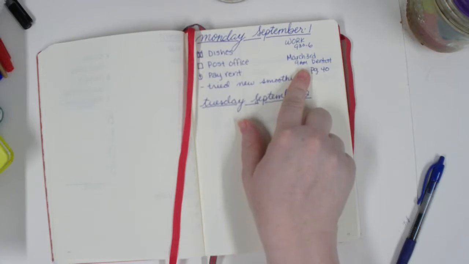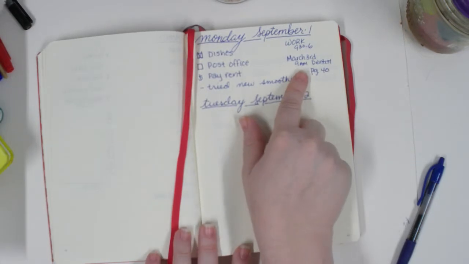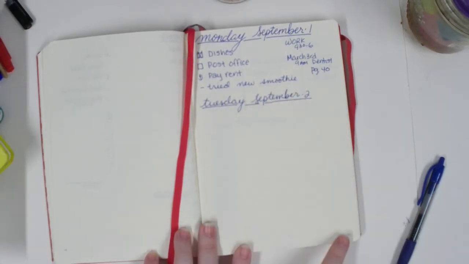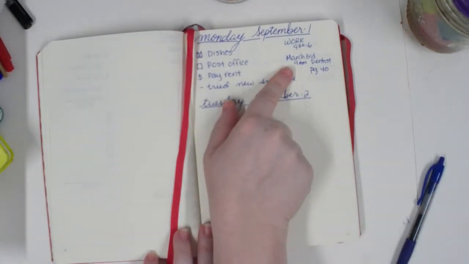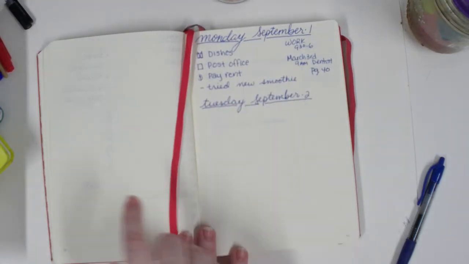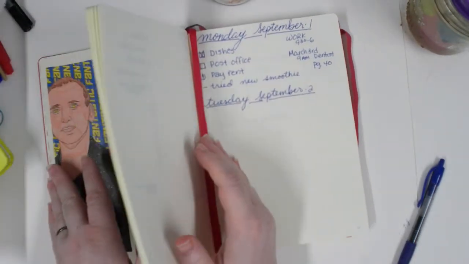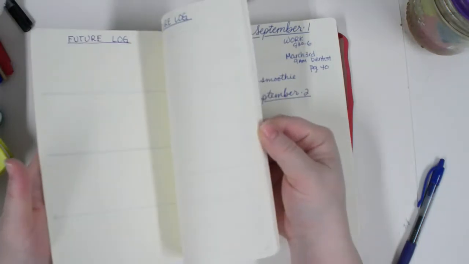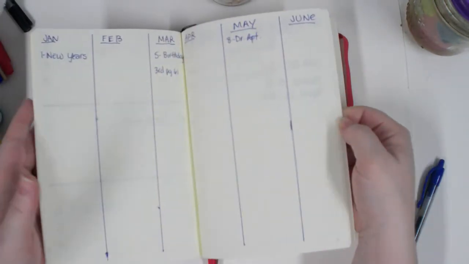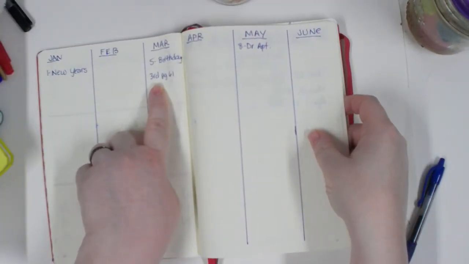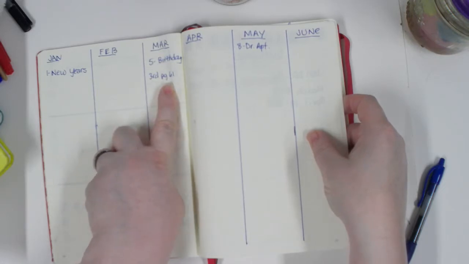I made an appointment for the dentist in March, and like I showed in the future log video, you would note the page that you wrote this information on. So page 61, you go to your future log and you write on here March 3rd, page 61.